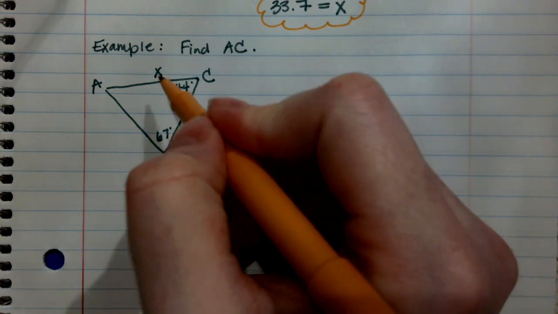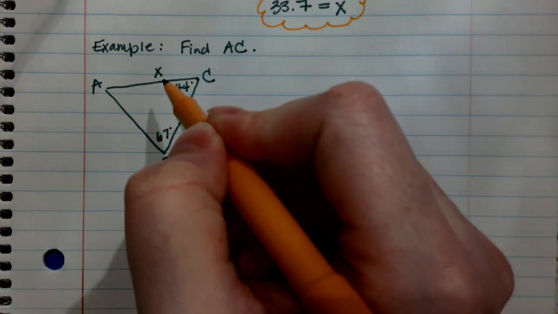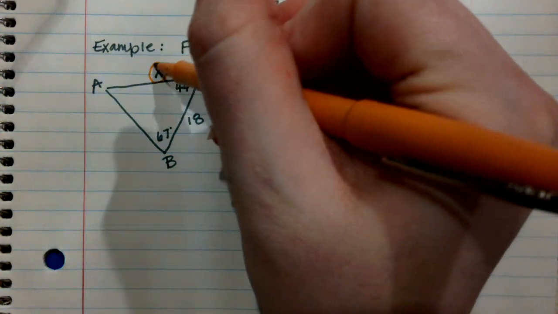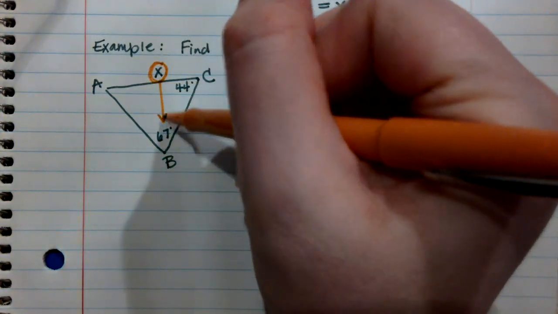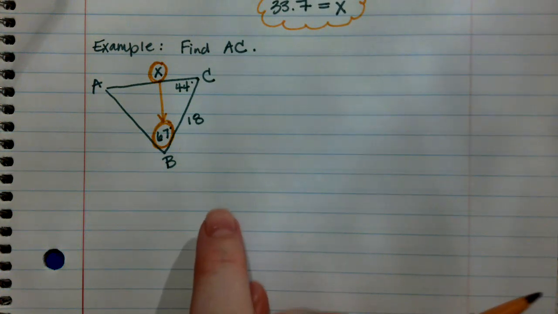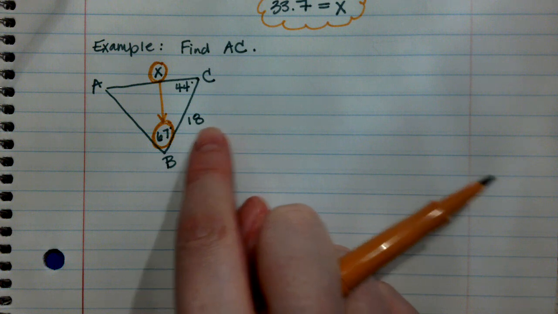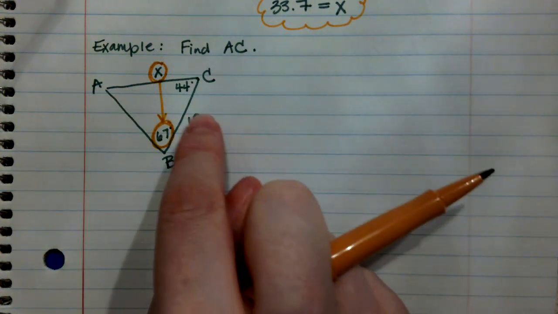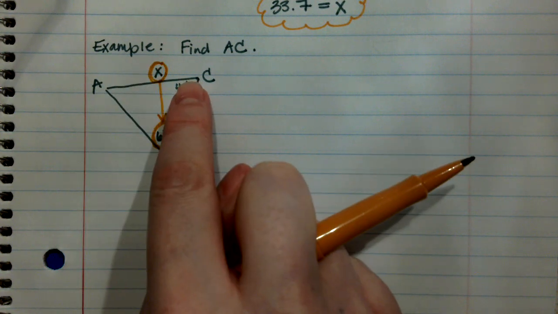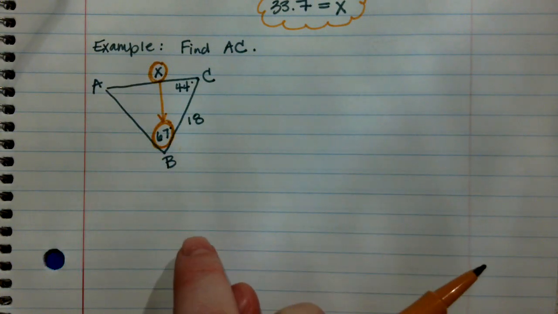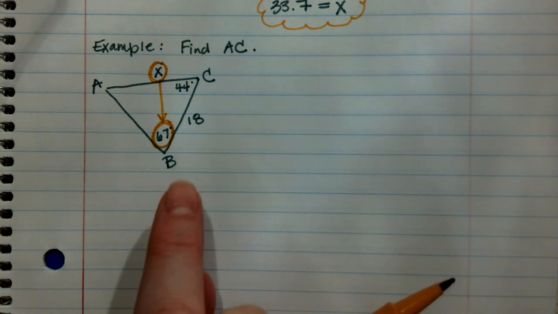And like I said, I always start with what I'm trying to find because I know I need to have that included. So I'm going to start with my x and its pair of 67. And then I look and I see like I have this side given to me and this angle, but those are not pairs. So like 18 and A go together and 44 and this side go together. And so they're not our matching pairs.